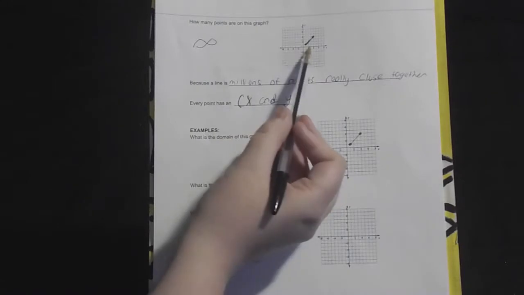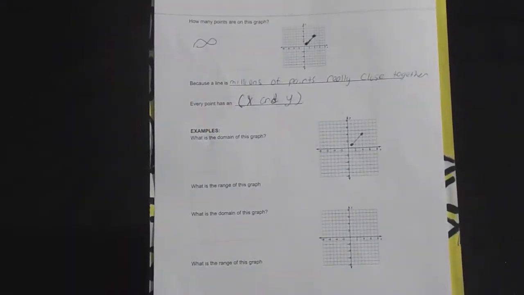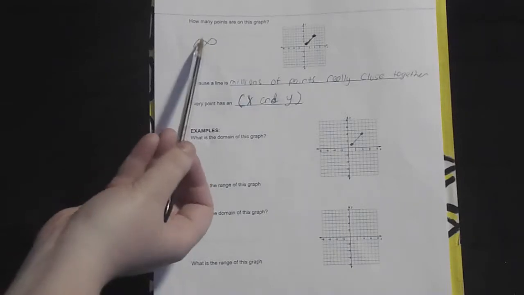Go ahead and turn your page. The camera died, so I'm going to re-explain everything you see written on the paper. First of all, I put a dot right here at 1, 1, and another dot right there at 4, 4. Then I connected the 2 dots with a line. So there was a big dot right here, and a big dot right here, and I connected them with a line. And the question is, how many points are in this graph? And the answer is that there's an infinite amount.